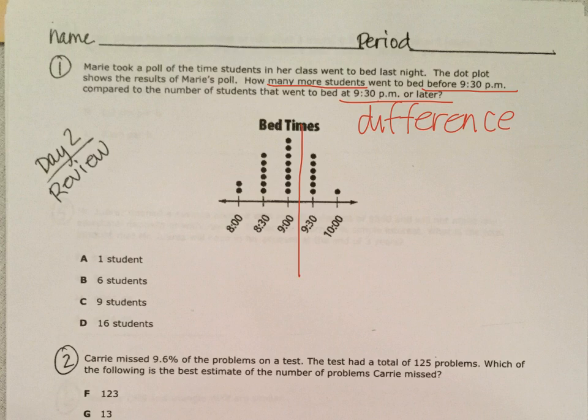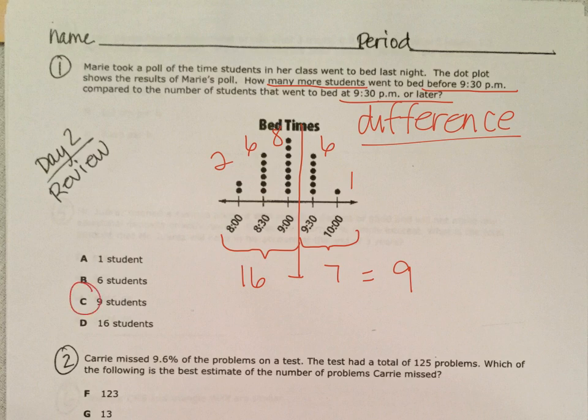Now each dot will represent a student. So all you have to do now is count the dots. So this is 8, this is 6, and that's 2. And this is 6, and then 1. So the total number of students who went to bed before 9:30 equals 16. The total number of students who went to bed after 9:30 is 7. So now we find the difference between 16 and 7, which equals 9. So your answer is C.